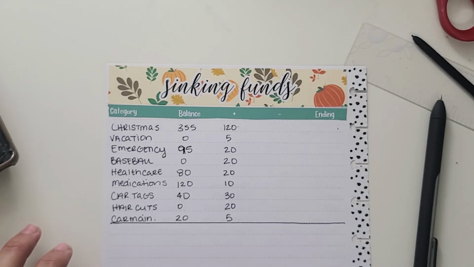We need this world to get back to cash. That's plain and simple. I'm going to get back to cash here very soon. So that's the cash envelope and sinking fund explanation.